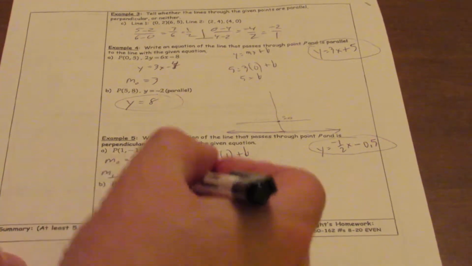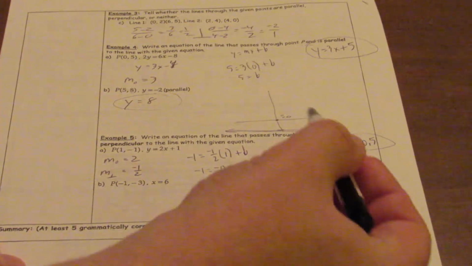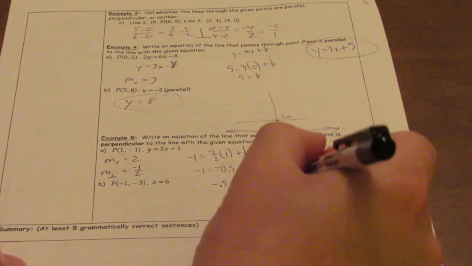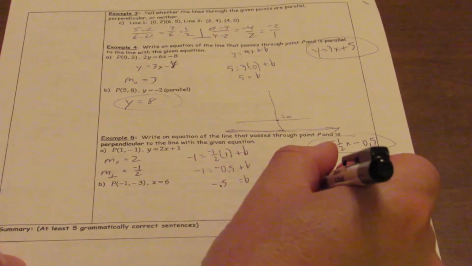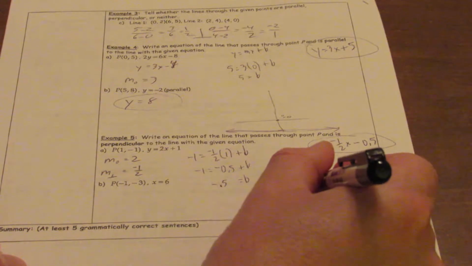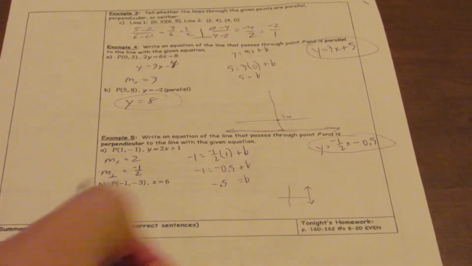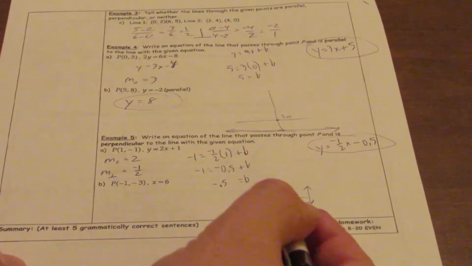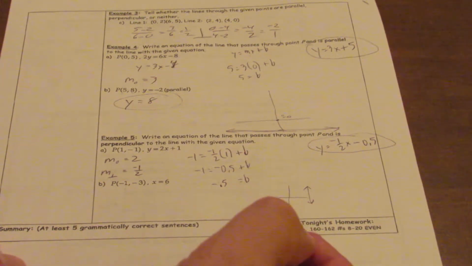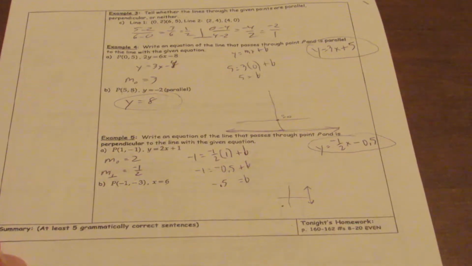B, they give me x equals 6. So similar to what we looked at up here, okay, we look at that as a graph. X equals 6 would be a line over this way, going like this. So the line parallel to that would be x equals negative 1, which would be over here, but I want the line perpendicular to that through this point, right, which is about there.